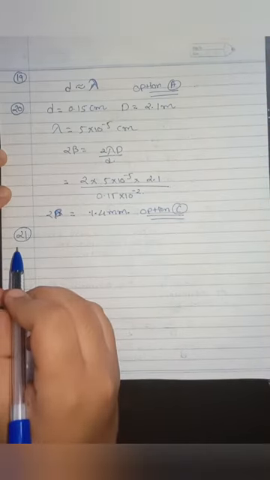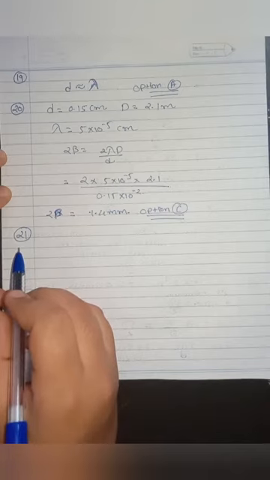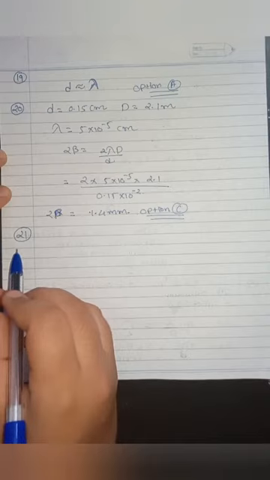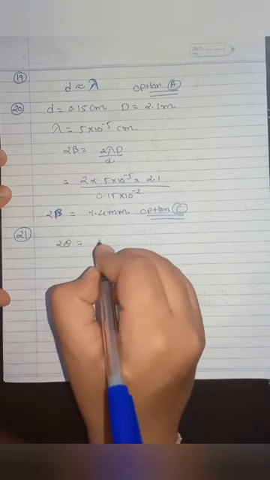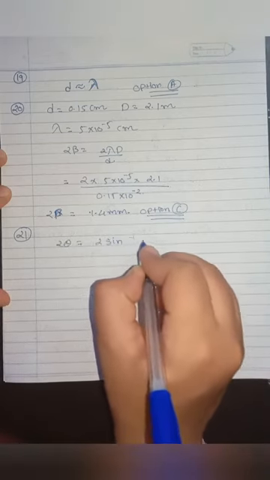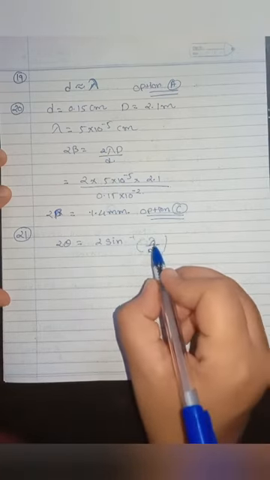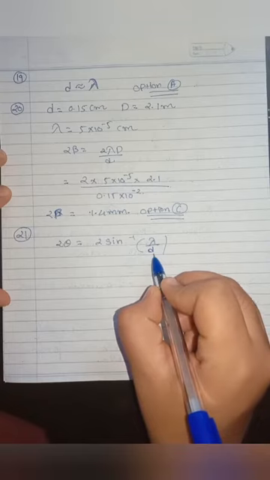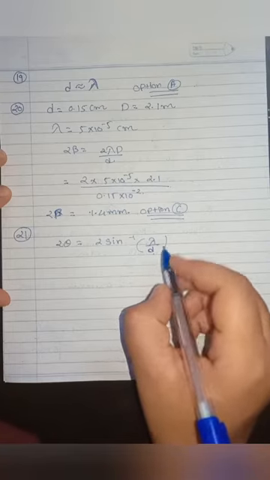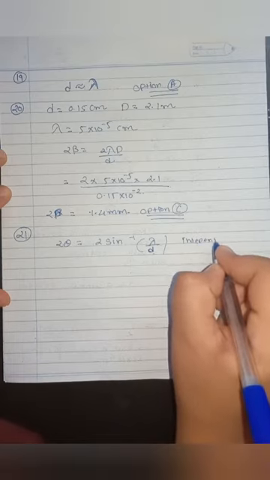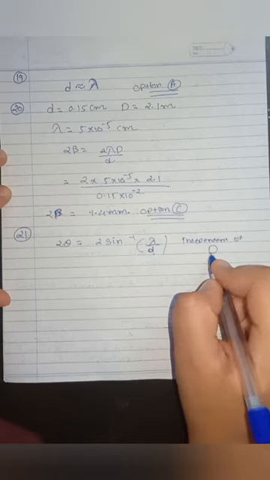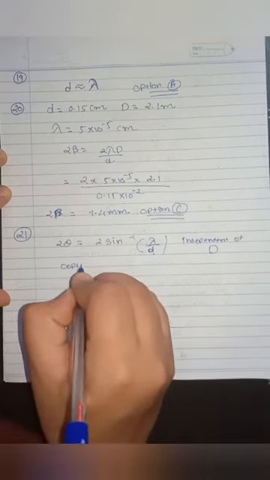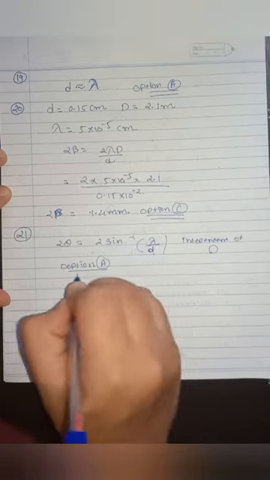In question number 21, the angular width of the central maximum of the diffraction pattern on a single slit does not depend upon what? The angular width 2 theta is given by 2 times sine inverse of lambda upon small d. Here lambda is the wavelength and d is the slit width. So it is independent of capital D, that is the distance between slit and source. So option A is the correct option.